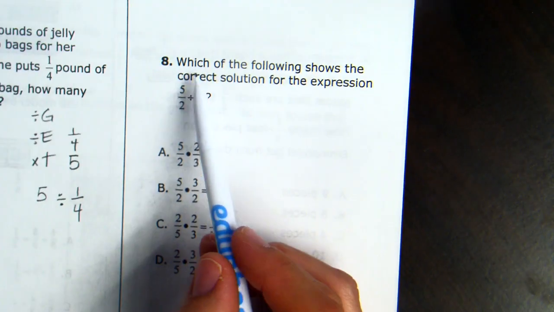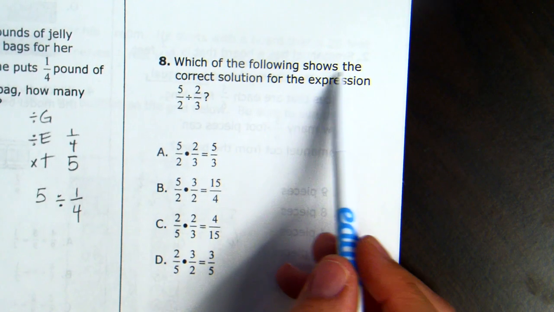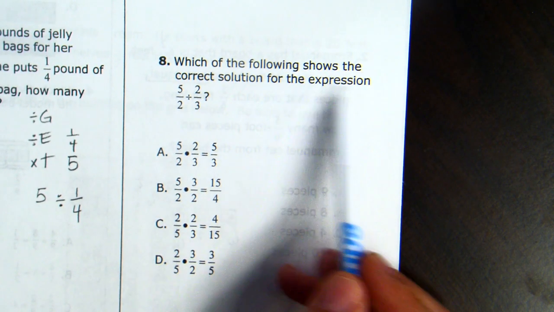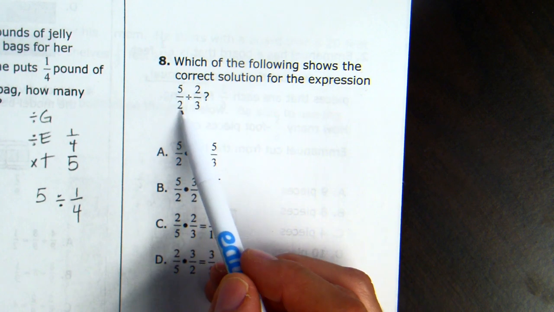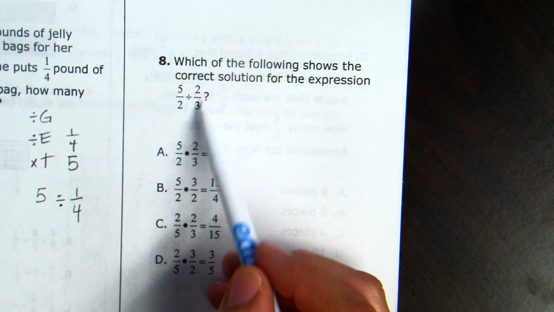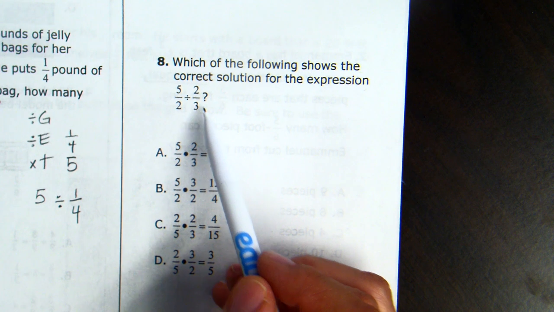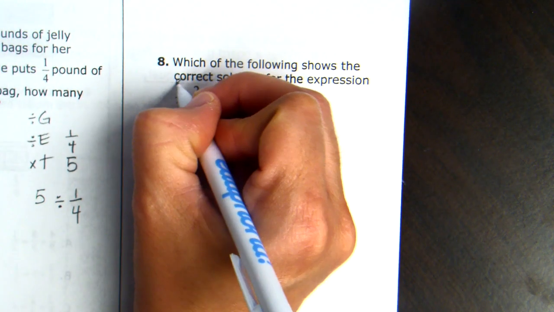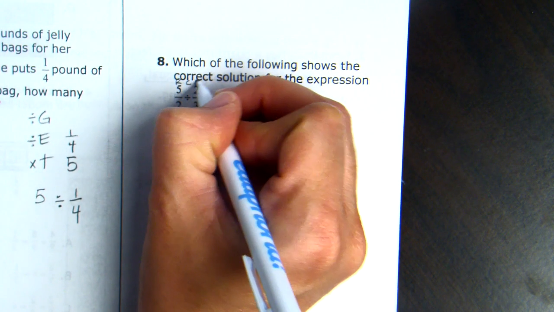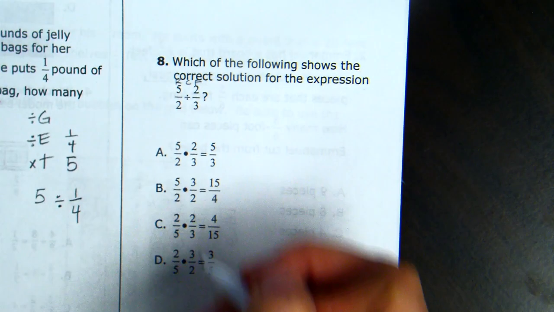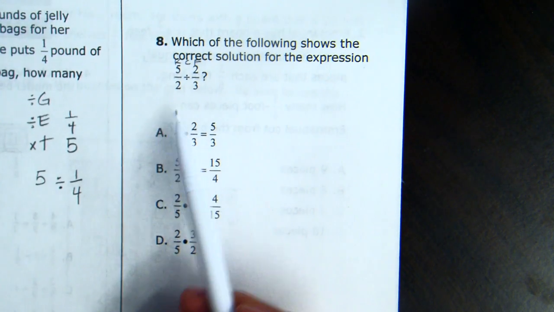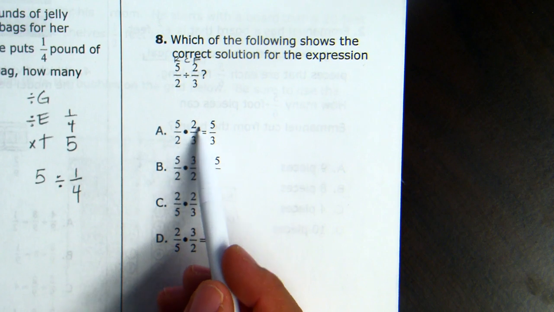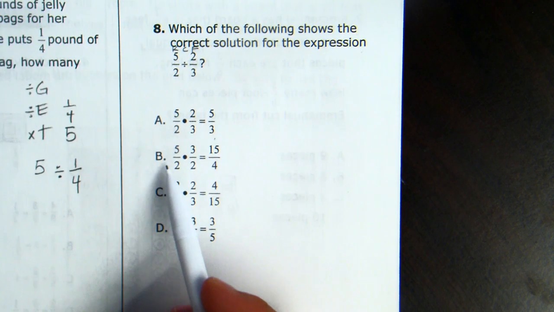Number 8, which of the following shows the correct solution for the expression 5/2 divided by 2/3? Remember, you do the keep, change, flip. You don't need to solve it. Just look at the setup in the answers. 5/2 times 2/3 equals 5/3.